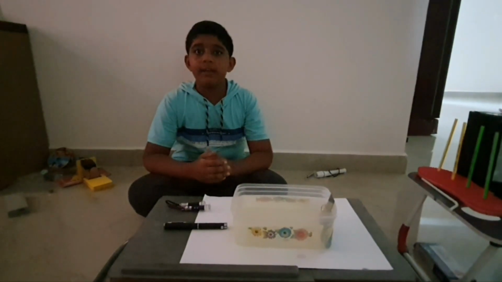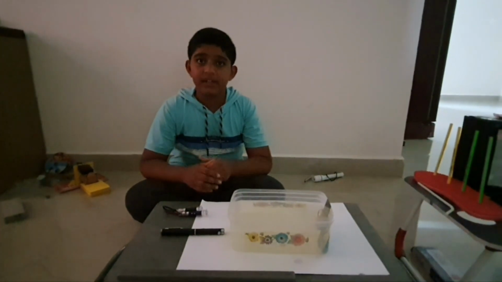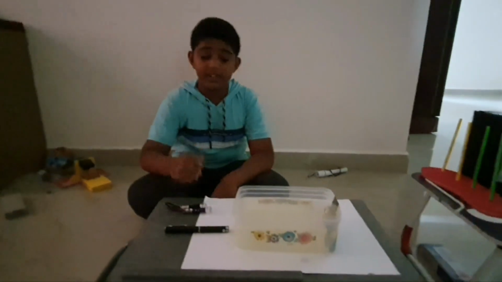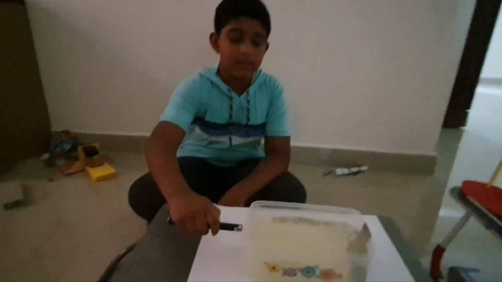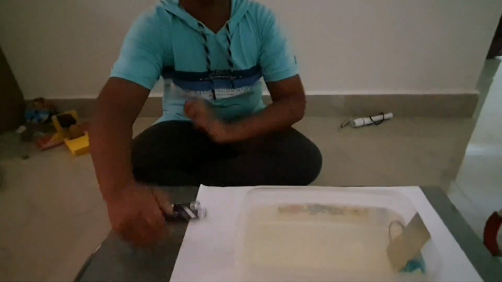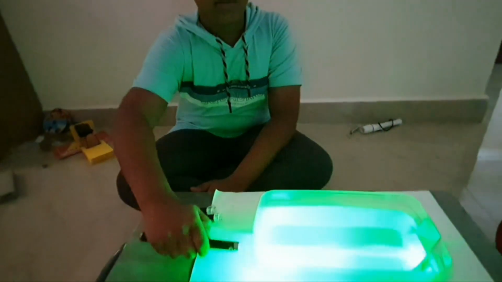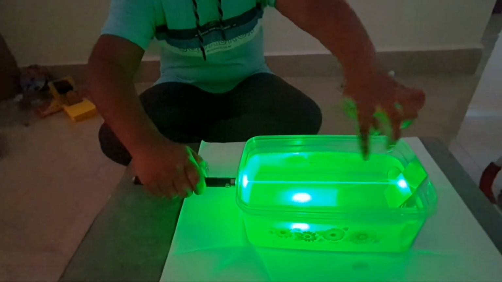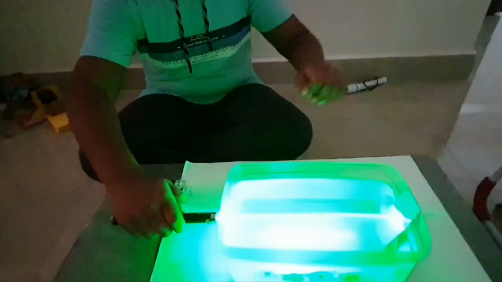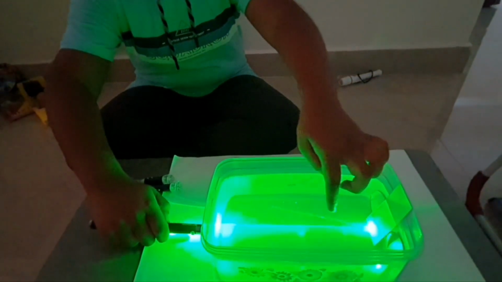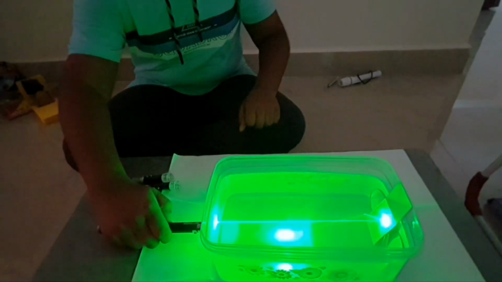Let me explain incident ray and reflected ray by using this activity. This is a plane mirror and this is the laser light. This ray is the incident ray, and the ray which is reflected here, that is the reflected ray.